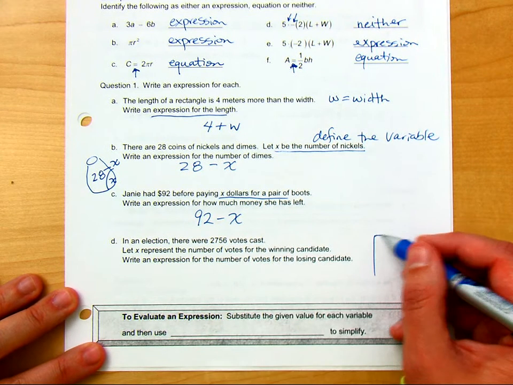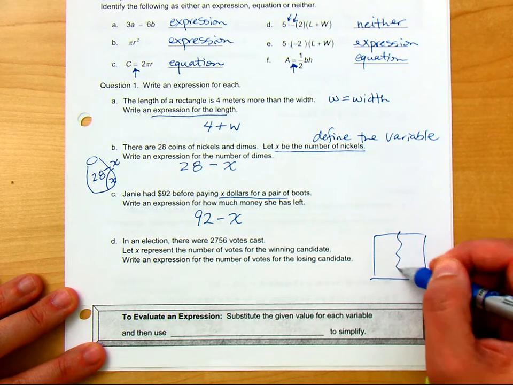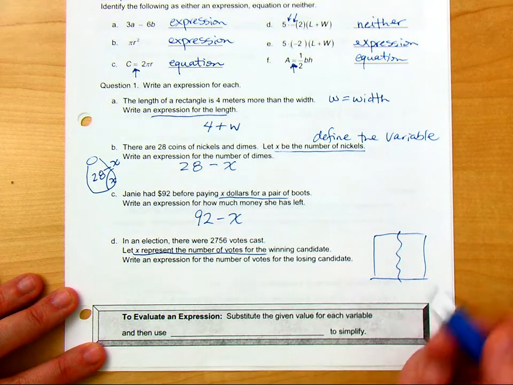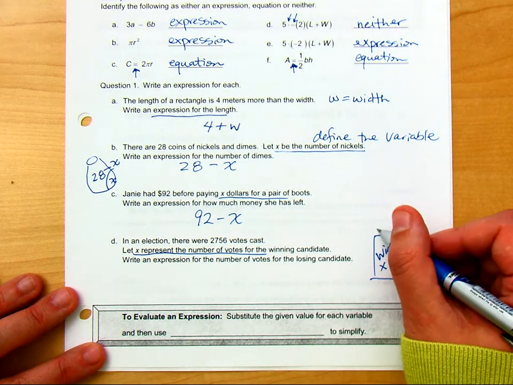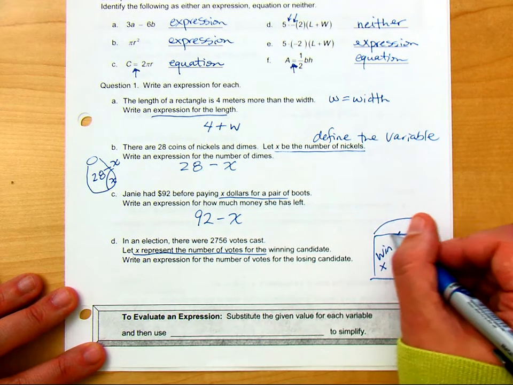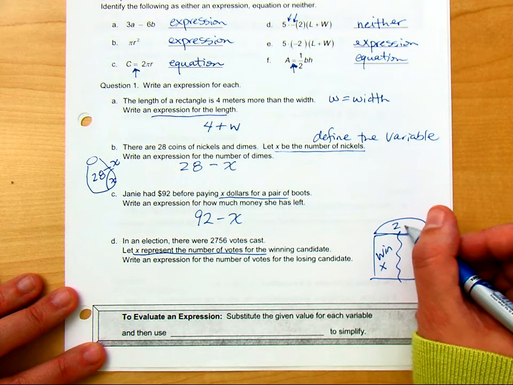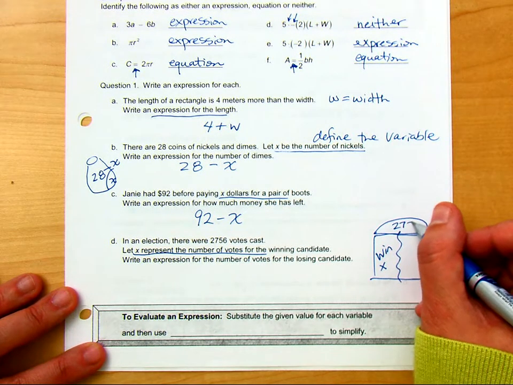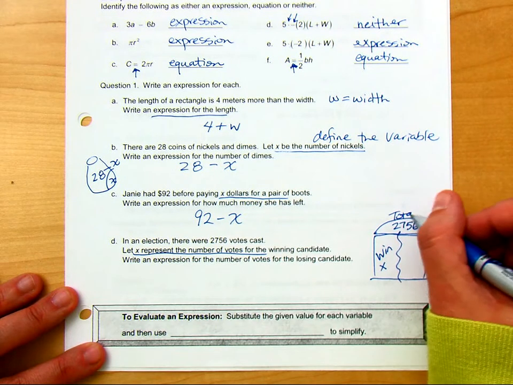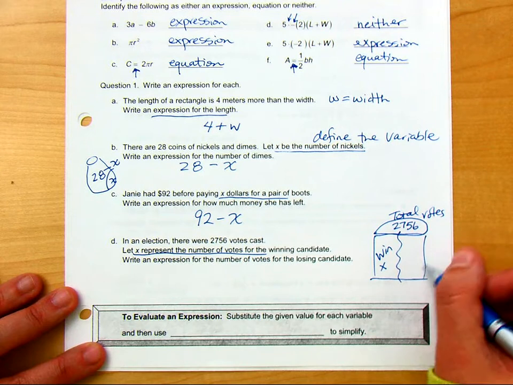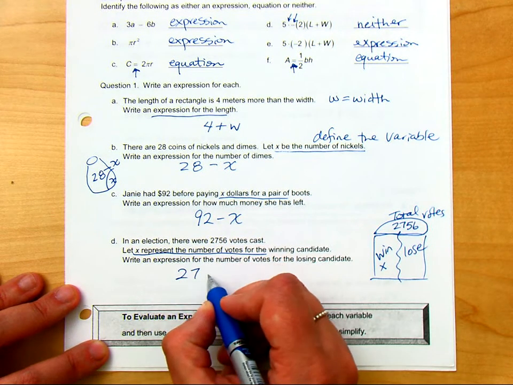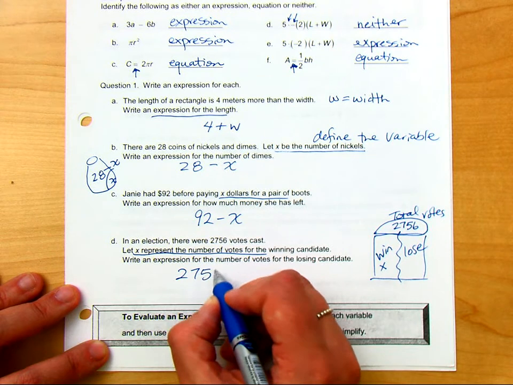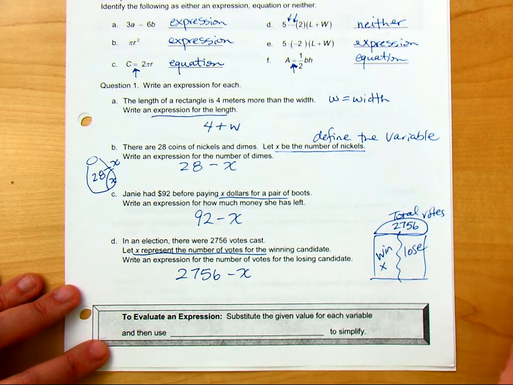So maybe we act it out, we could draw a picture. Over here, X was the win. How much is left? How many votes were there total in this whole bin? 2,756 votes total. How many were on the lose side? 2,756 minus X would be for the loser, yeah?